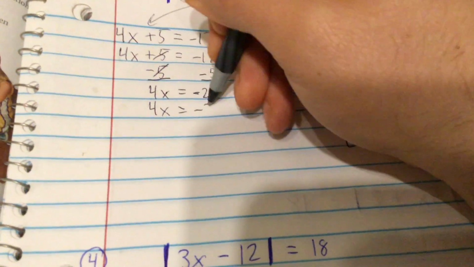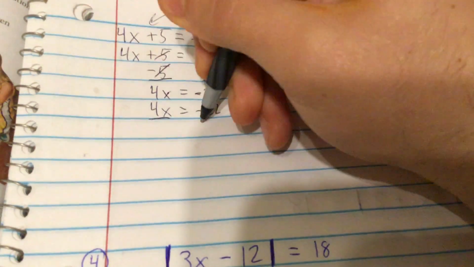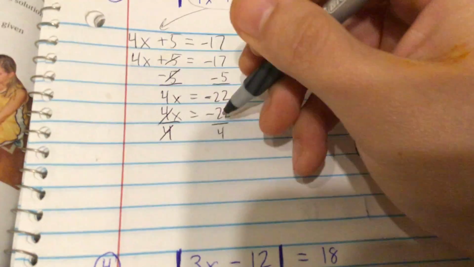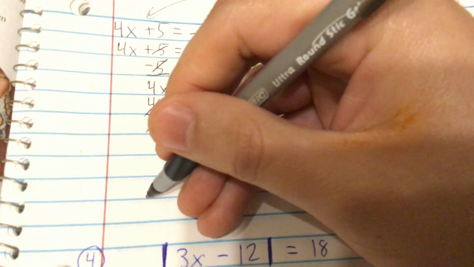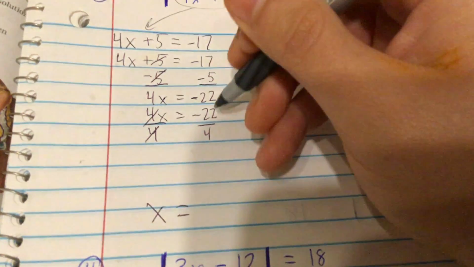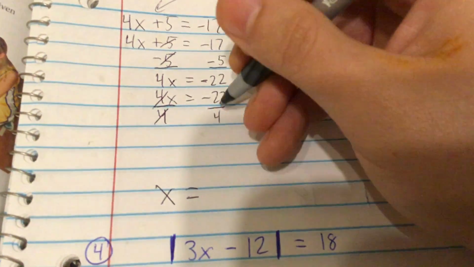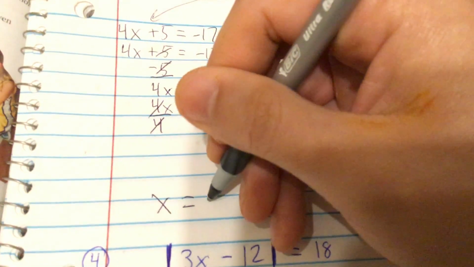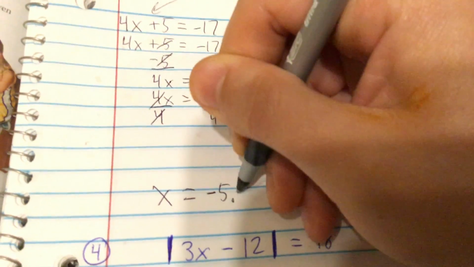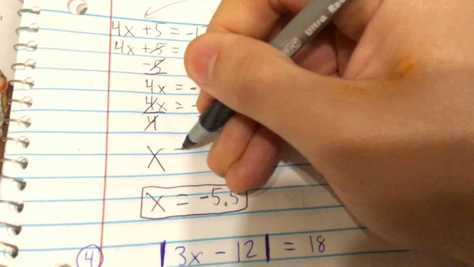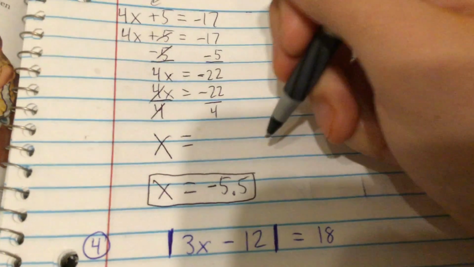I'm going to undo both sides of the equation by dividing by 4. And if you want to leave it as a decimal, be my guest. So that's going to be negative 22 divided by 4. 4 goes into 22 five times with 2 remainder, that's going to be negative 5.5. If you'd like to leave it as a decimal, you can. But if you'd like to leave it as an improper fraction, please reduce it.